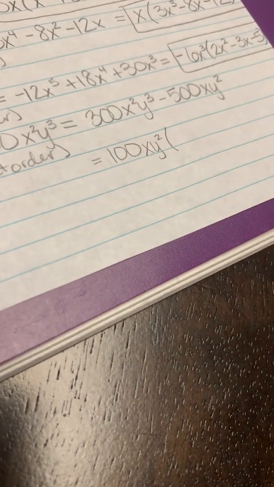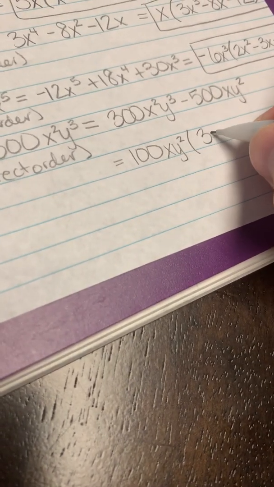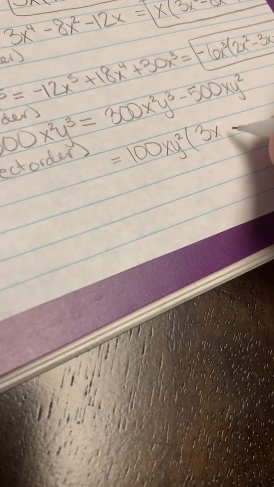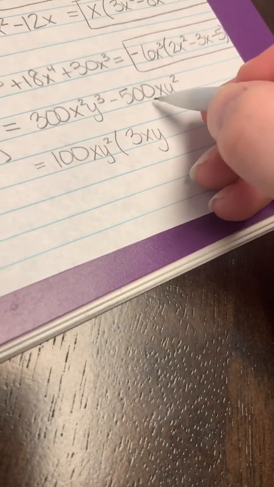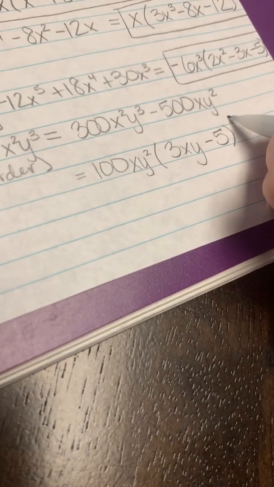Then what would be left over? Well, 300, take away a factor of 100, would be 3. X squared, take away x, would be x. Y cubed, take away y squared, would be y. Then the next one, negative 500, take away a factor of 100 would be negative 5. If I take away x from x, there's nothing left. If I take away y squared from y squared, there's nothing left. So we get 100xy squared times 3xy minus 5.